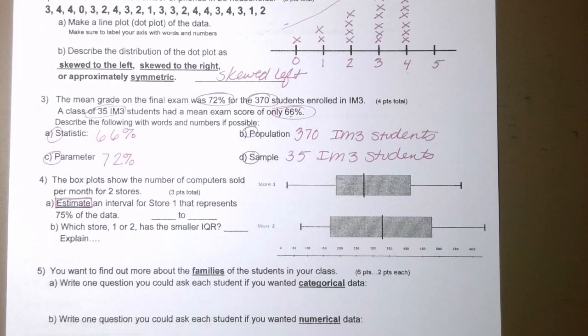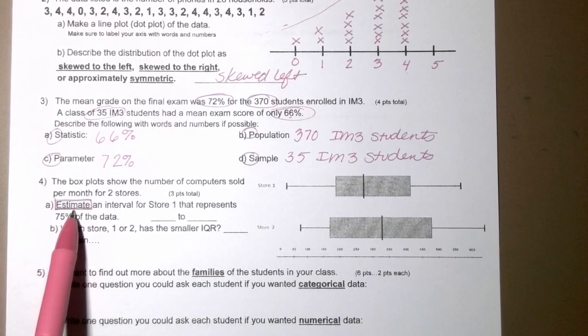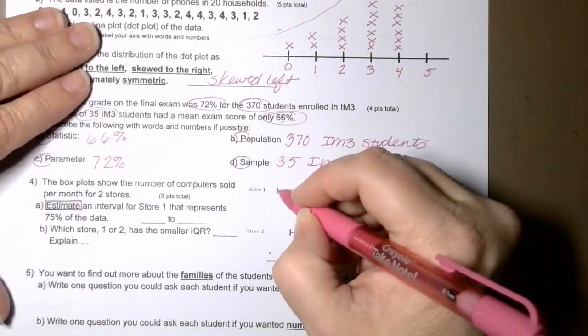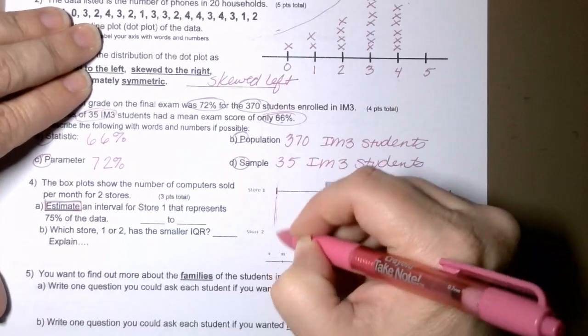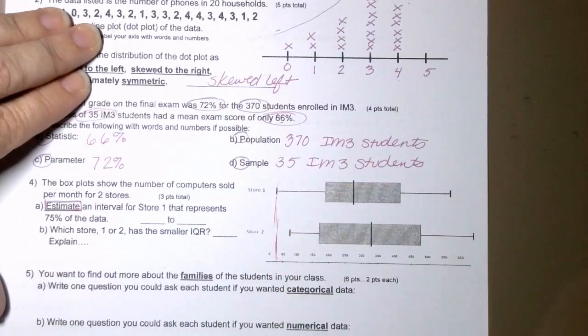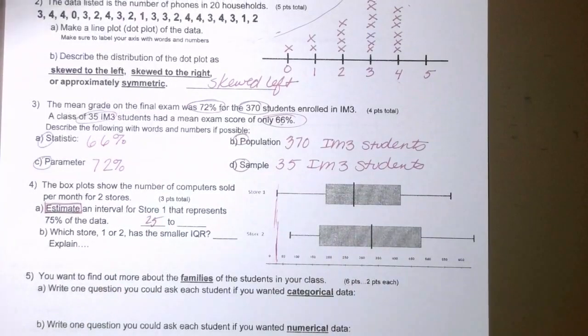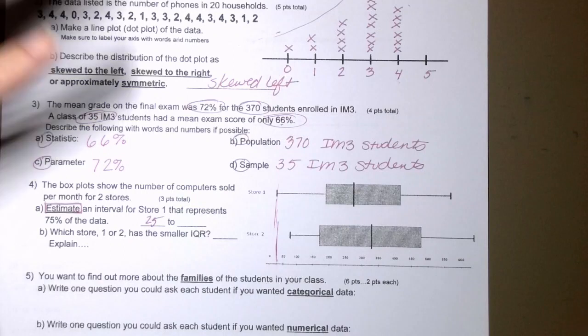That is an interval, but it's not an estimated interval. That's an exact interval, right? So when it says estimate, I'm looking for that value. To me, looks like, what, 25-ish? Yeah. Some of you put 30, 25, 20, somewhere in that range, right?